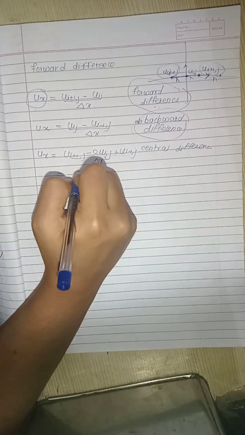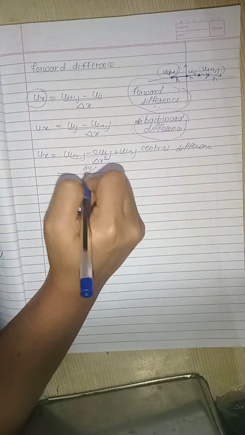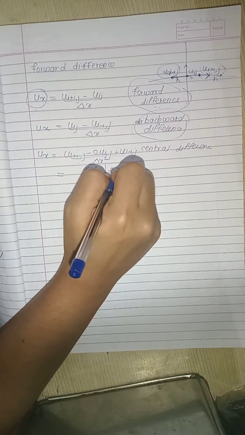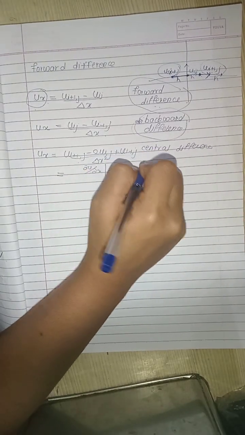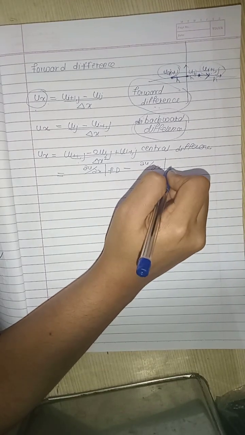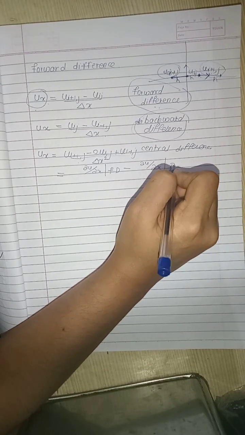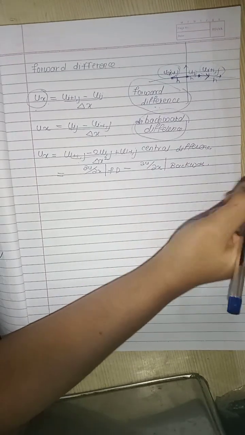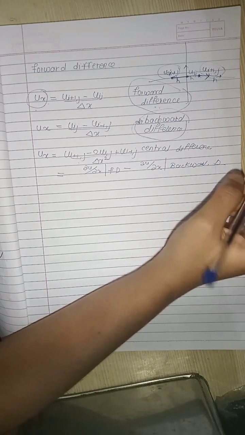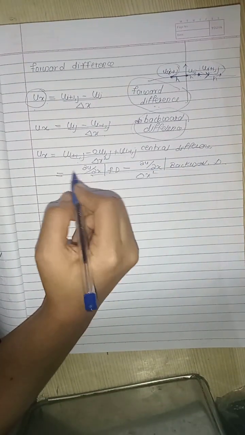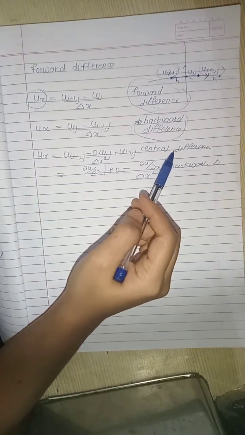So you have the formula as partial derivative of u with respect to x by forward difference minus partial derivative of u with respect to x by backward difference, upon Δx. So this is the formula to get u_xx by central difference.